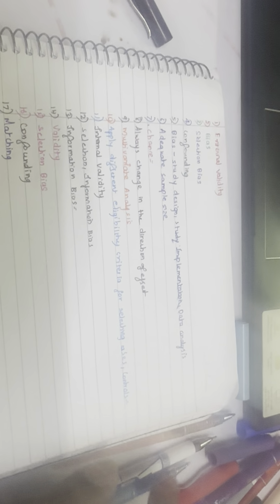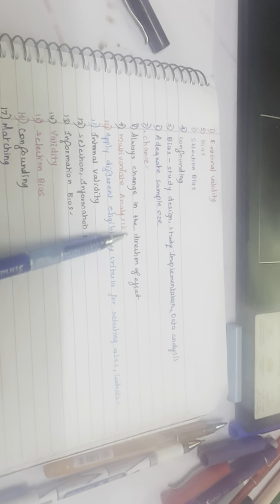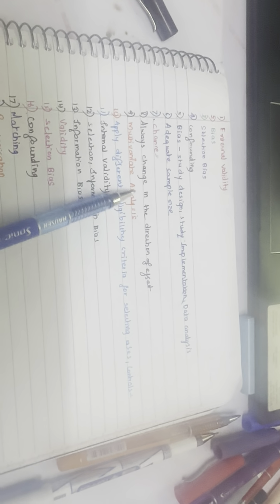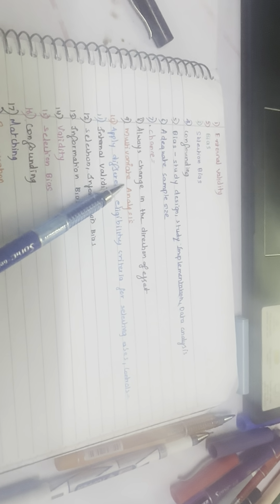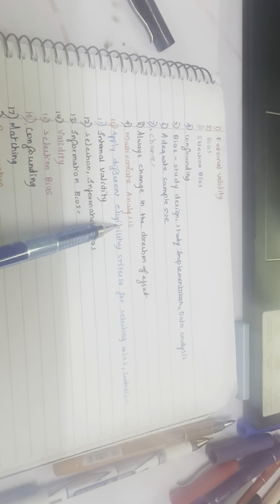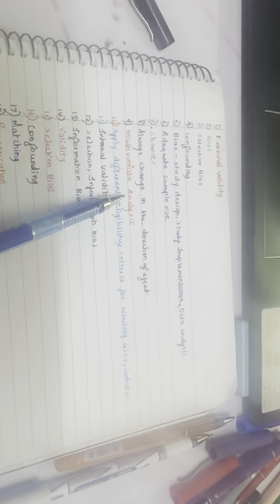All are true regarding confounding in an epidemiological study except: may simulate an association that does not exist, may increase or decrease the strength of association, may not reveal any association that does exist. The answer that is not true is always changing the direction of effect. The method you can use to eliminate confounding during data analysis in an epidemiological study is multivariate analysis.